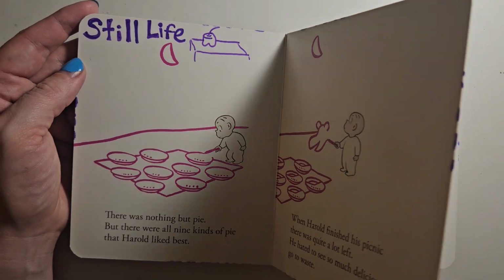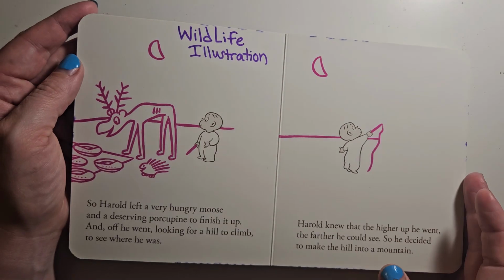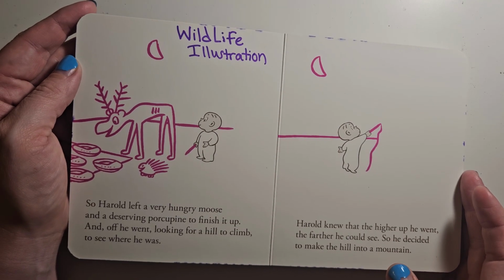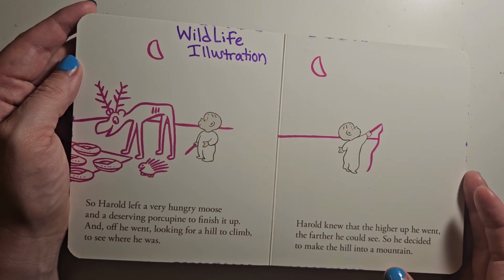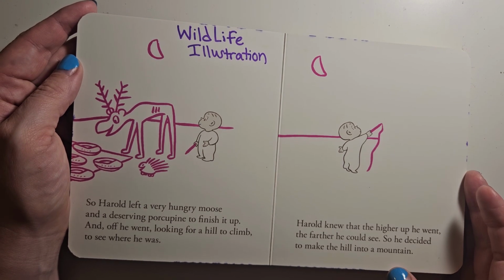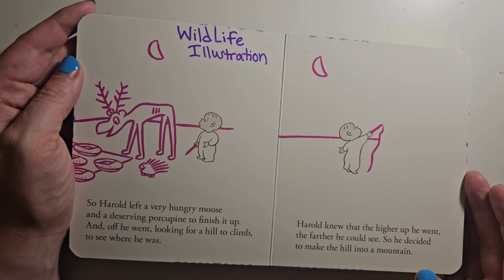All right, let's check out what happened next. Ooh. So Harold left a very hungry moose and a deserving porcupine to finish it up. And off he went, looking for a mountain to climb to see where he was. Harold knew that the higher up he went, the further he could see. So he decided to make the hill into a mountain.